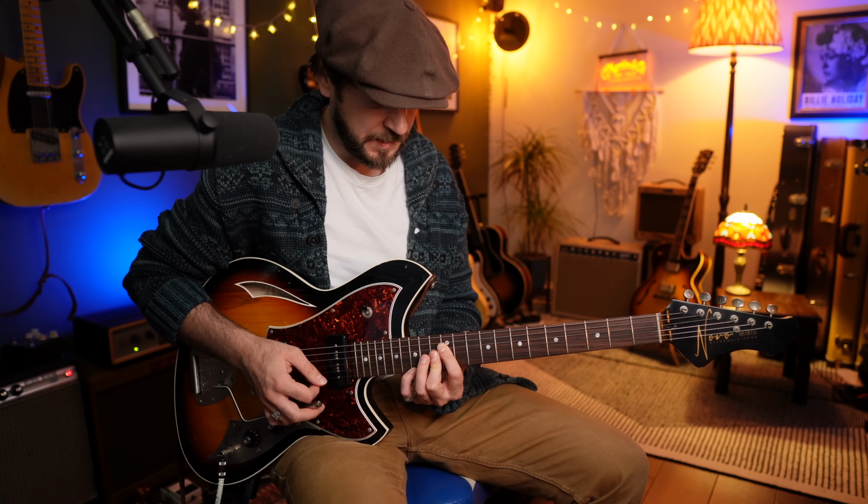Minor 6 with the major 7 on top, minor 6 with the 9 on top, all resolving beautifully back to your C major. Very pretty.